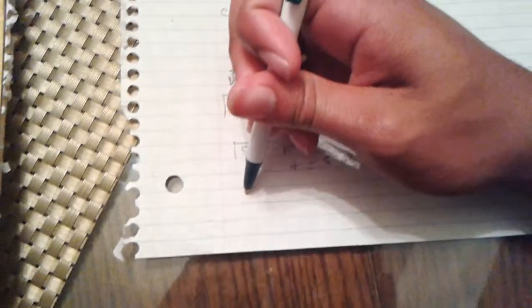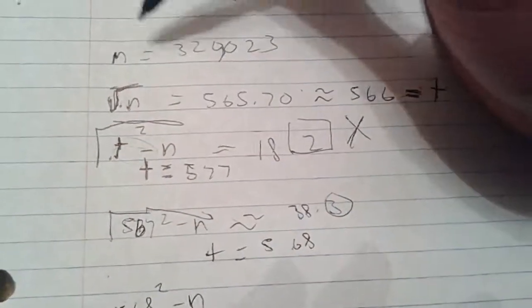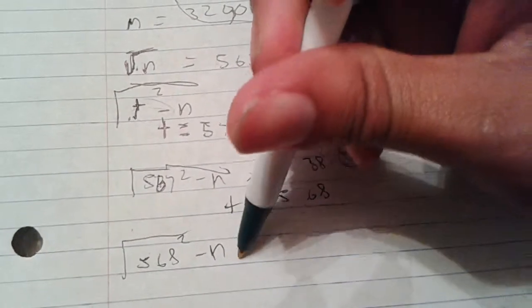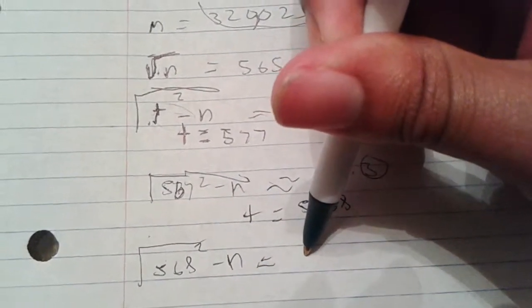Okay, that was supposed to be 567. It's still the same result because I did the calculations before. So now we do it again: 568 squared minus n being this. And then we square root it. And hey, we get 51.